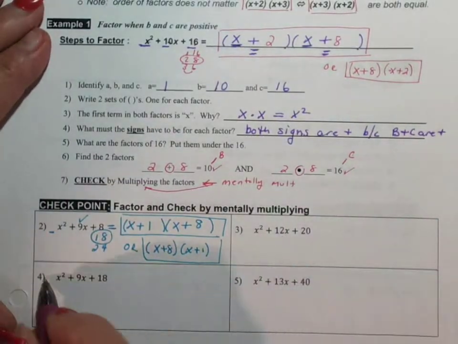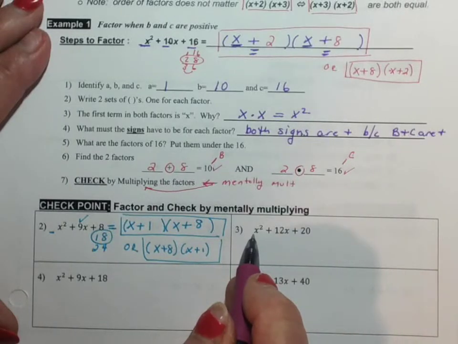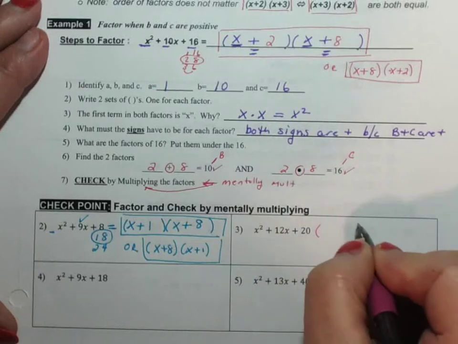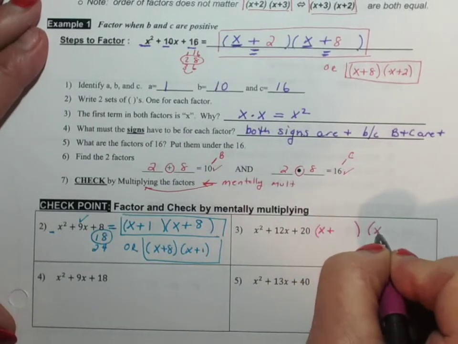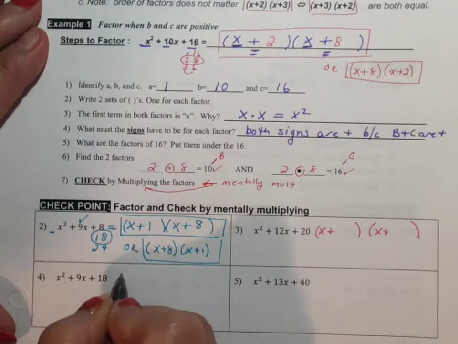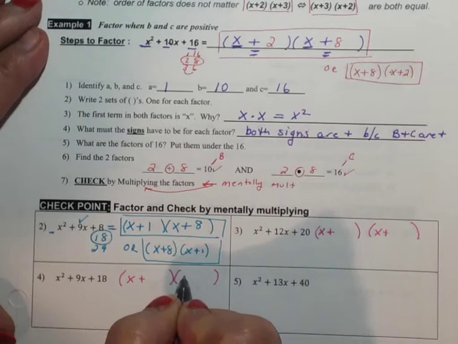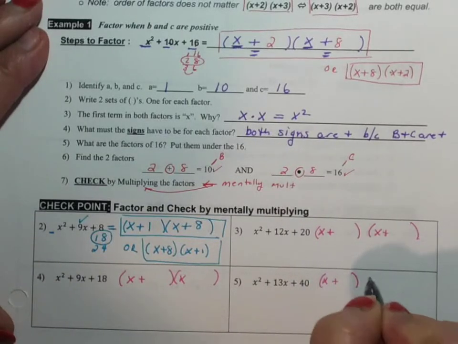So notice with all three of these problems, right here, the leading coefficient is 1, the A is 1, everything is positive. So for every single one of these, I'm going to have x plus, x plus, x plus, x plus.